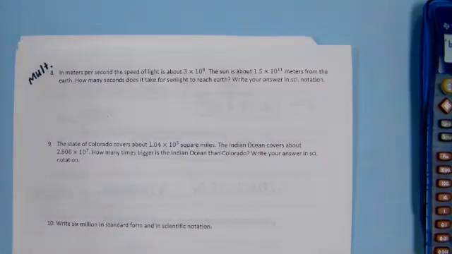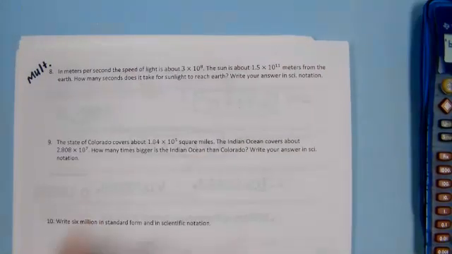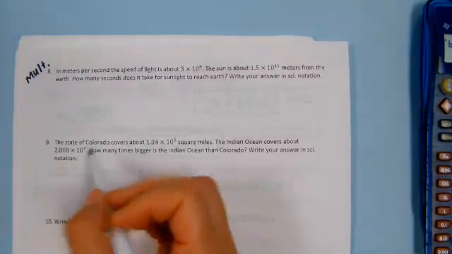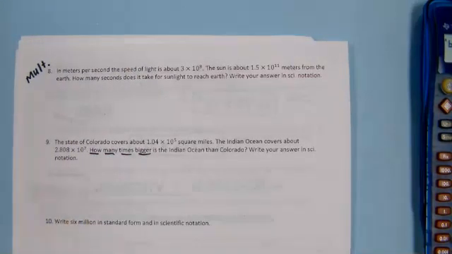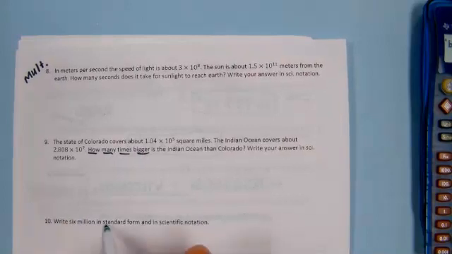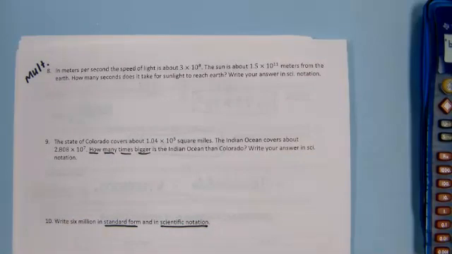Okay. I will tell you that number 9 you're going to have to figure out on your own. All right. But I will highlight these words. How many times bigger? And then number 10, 2 answers, standard form and scientific notation. Okay.